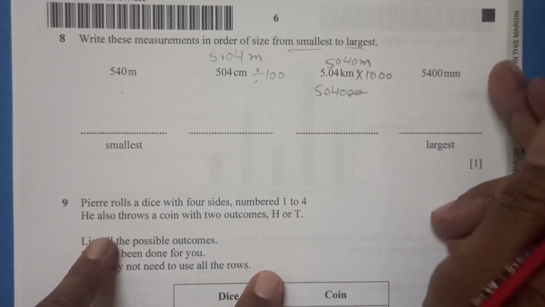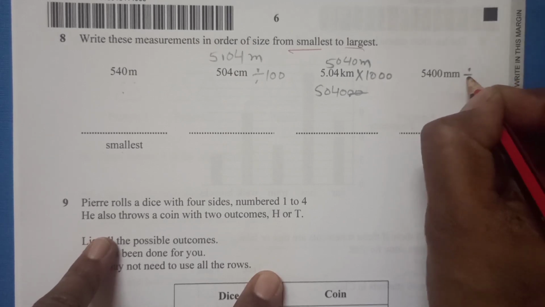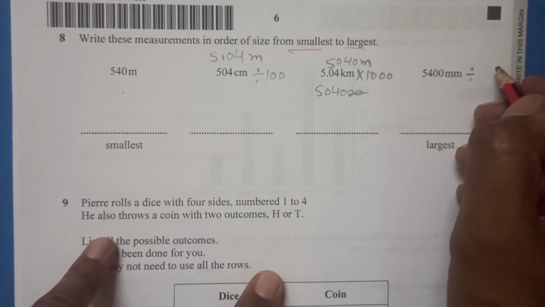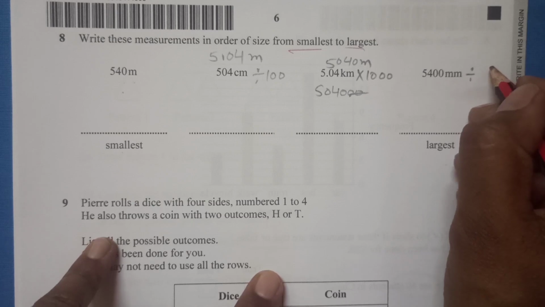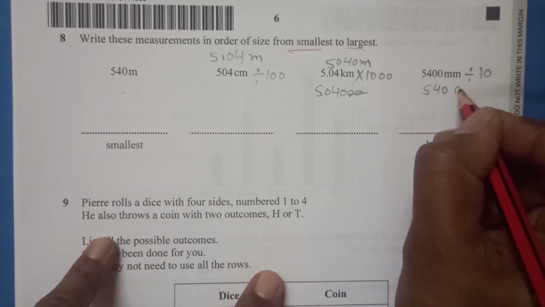So now this is millimeter. Millimeter to meter, first we are going to convert millimeter to centimeter. Millimeter to centimeter, 1 centimeter is 10, so it's 5440 centimeter.